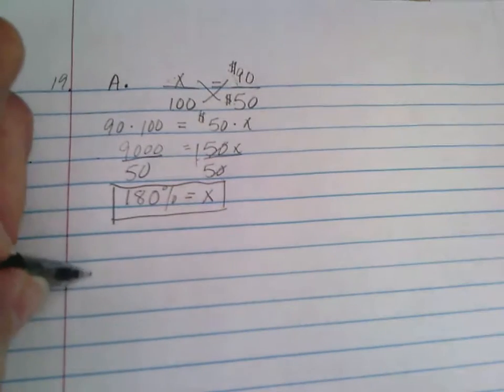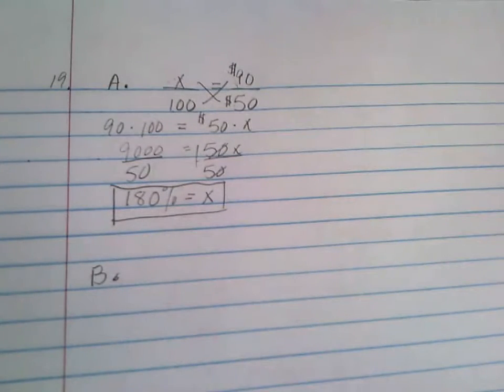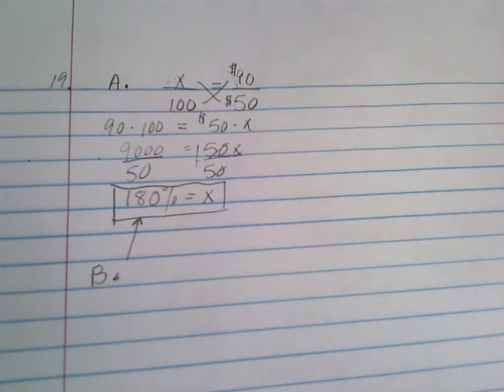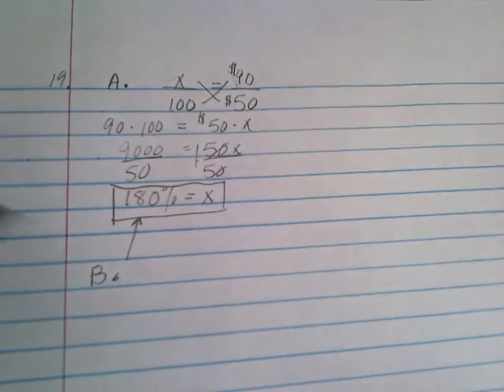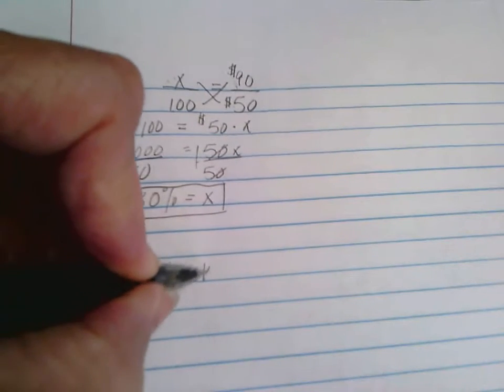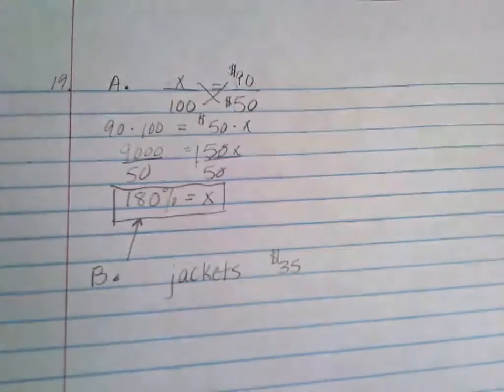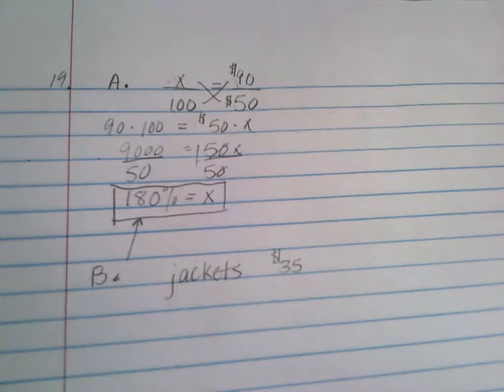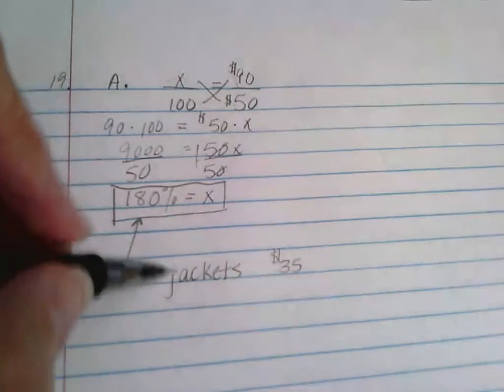Part B. The owner increases the sales price the same percent that you found up in Part A when she buys jackets for $35. So she purchases jackets for $35. And then she sells them. How many jackets must the owner buy for the total jacket sales to be at least $250?